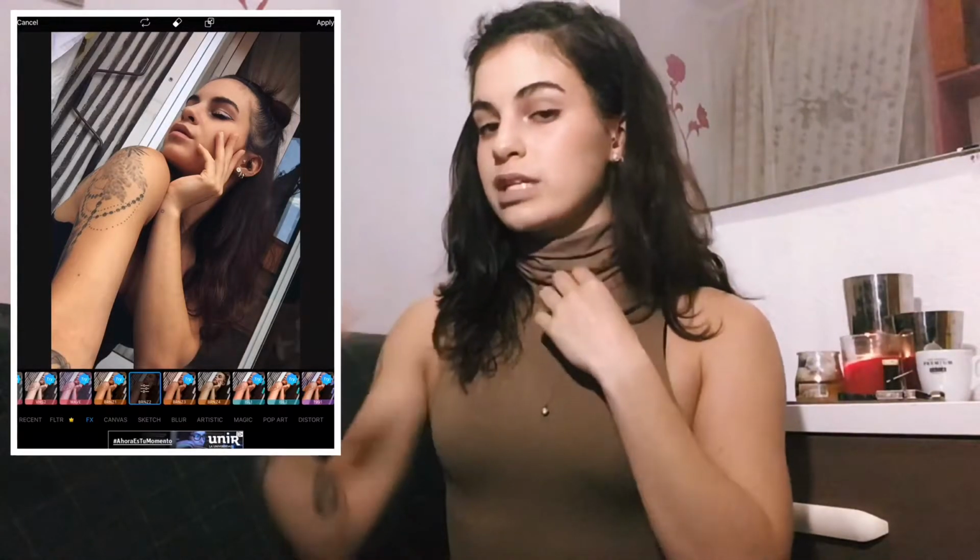So you'll see with this next filter called Bronzed, I use that one just to give my skin tone a bit more of a warm tone. With my photos, I do play a lot with cool and warm tones, basically to create the colors that I would like my photos to have.